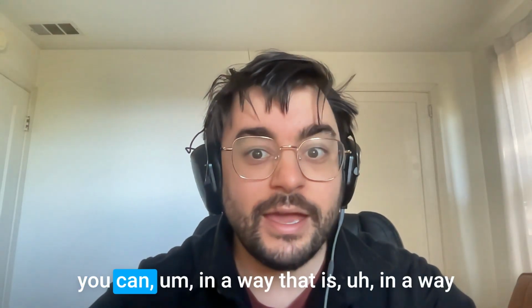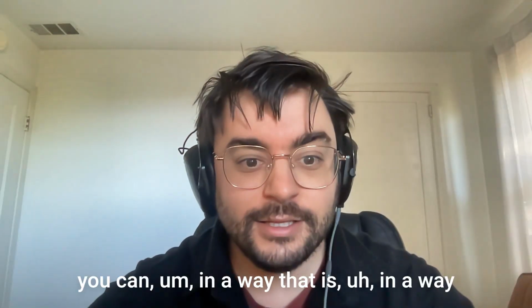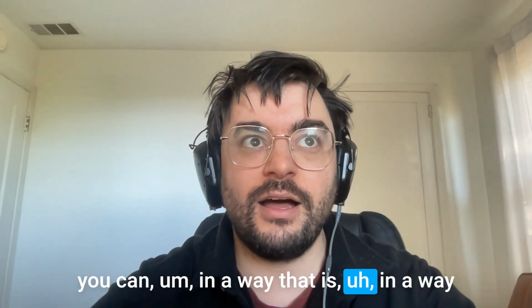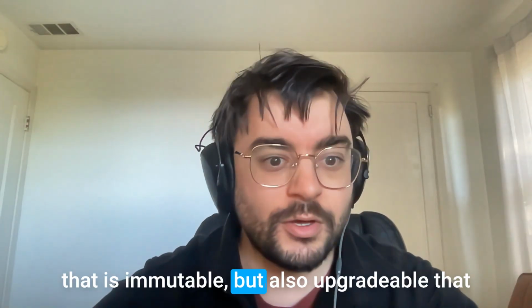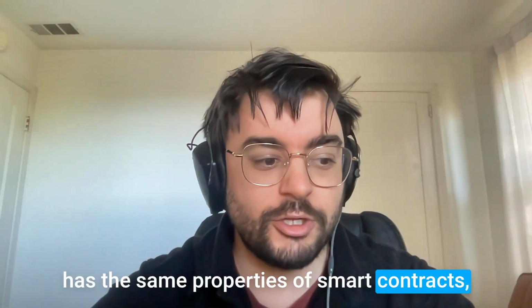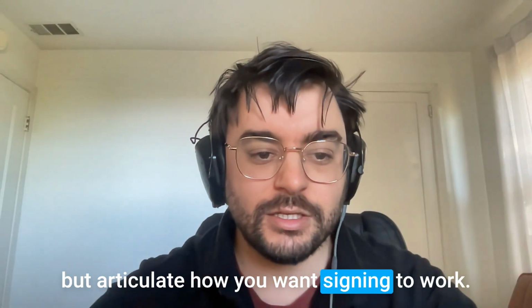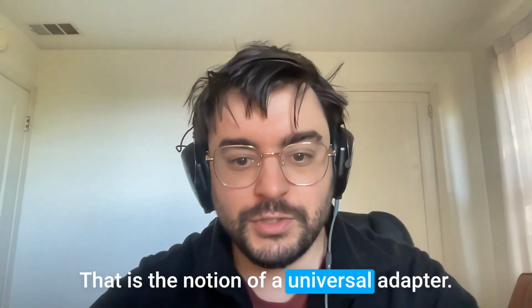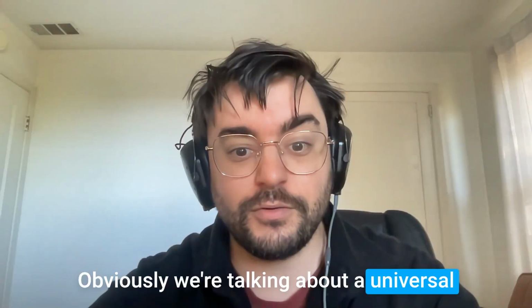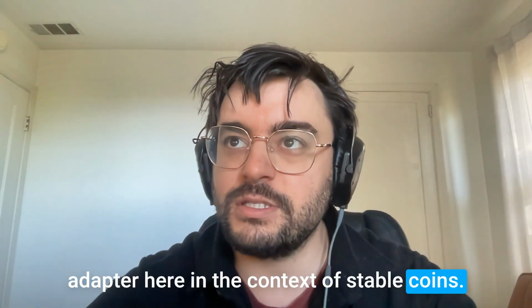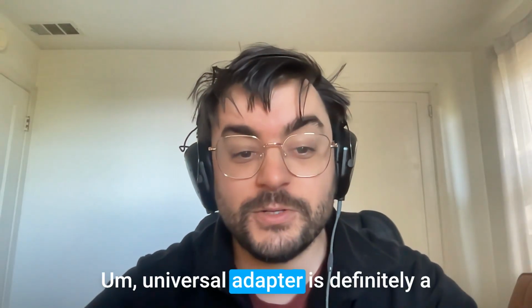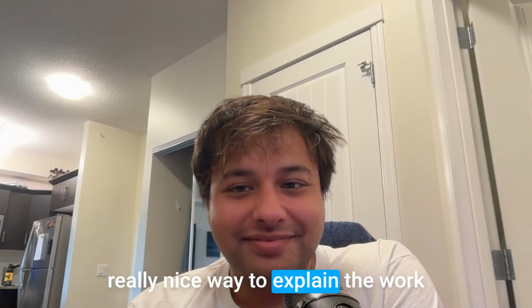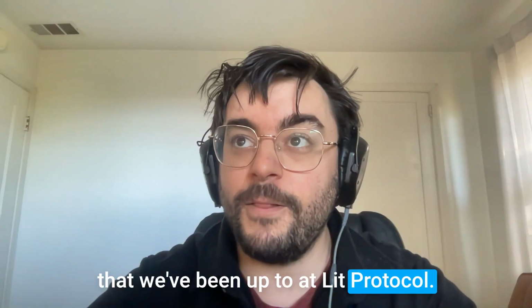I think that's the whole insight around the work that we've been up to, which is that once you can articulate, in a way that is immutable but also upgradable, with the same properties as smart contracts, how you want signing to work, that is the notion of a universal adapter. Obviously, we're talking about a universal adapter here in the context of stablecoins. Universal adapter is definitely a really nice way to explain the work that we've been up to at Lit Protocol.